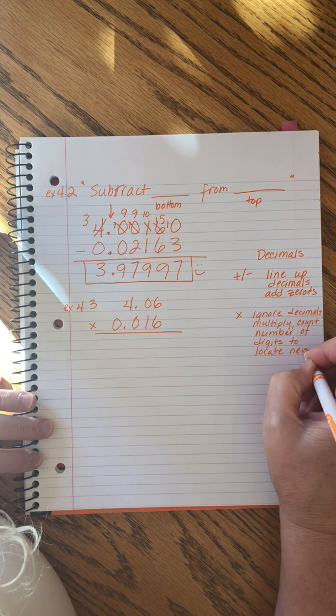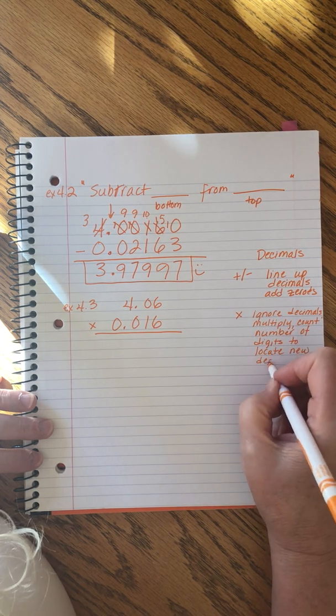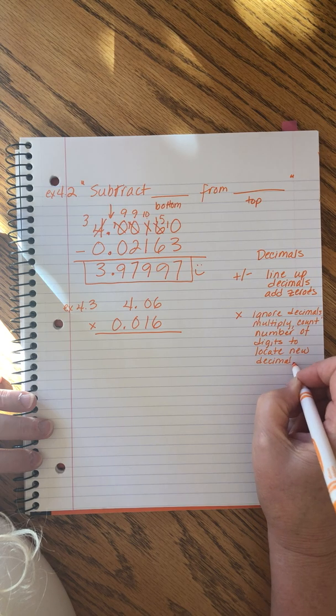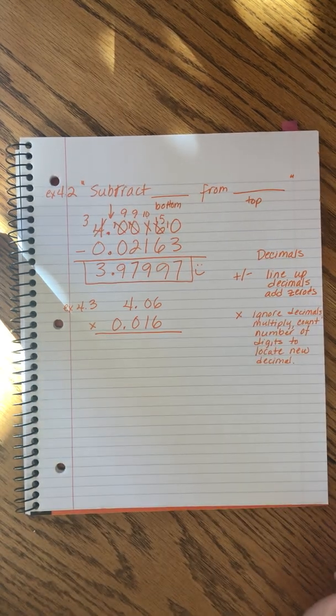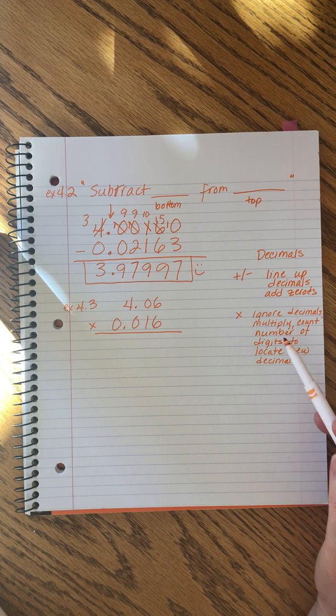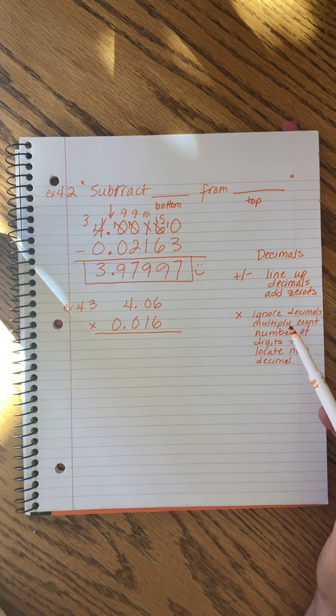This is confusing. So write it down and then I'll explain what I'm really saying. When we're multiplying, we ignore the decimals, we multiply, and then we do the counting thing to figure out where to put the decimal in our new number.